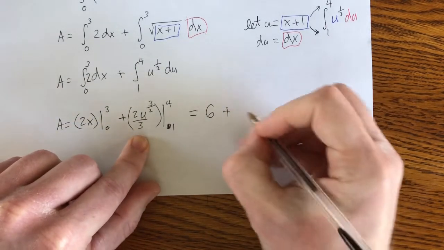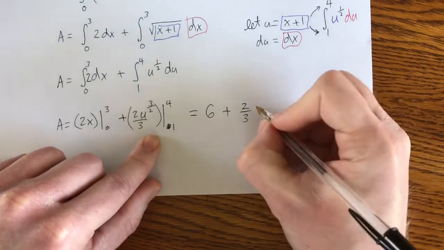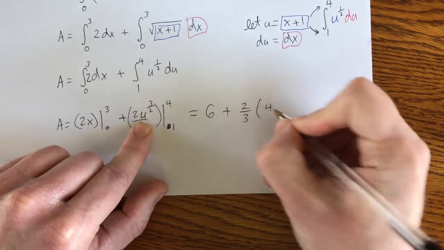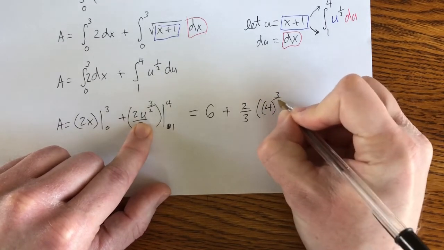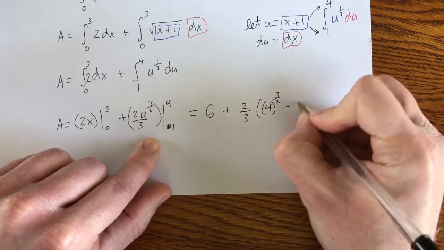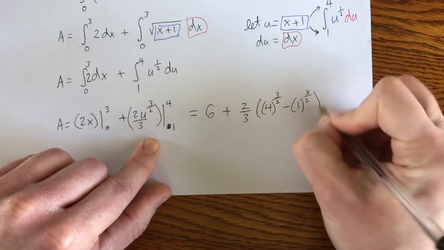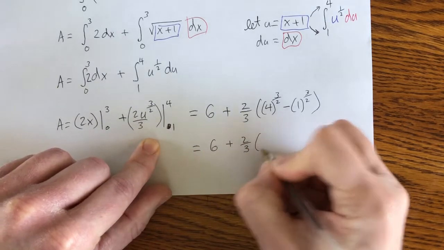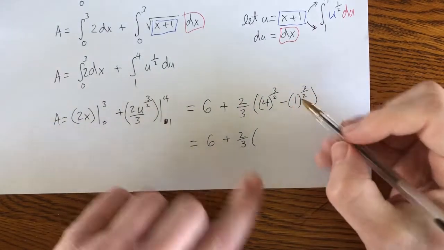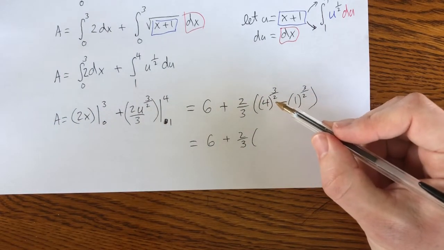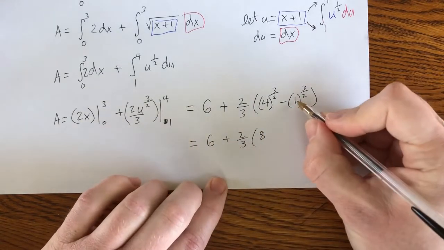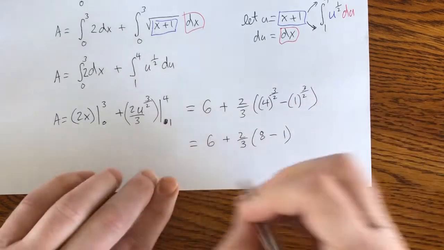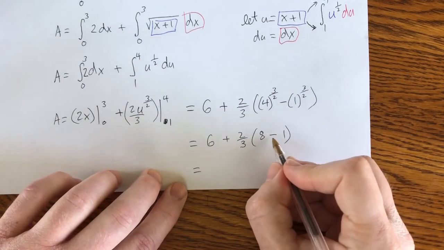And then the next part is going to be what? I'm going to factor out the 2/3 and rewrite this as 2/3 times what? Upper limit goes first, 4 to the 3/2, and then minus your lower limit, which is 1 to the 3/2. So what do we get here? We get 6 plus 2/3 times, 4 to the 3/2 is 8. 1 to anything is what? 1, yes, good. So this is going to give us 7.